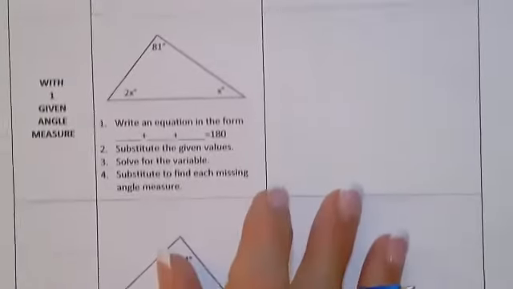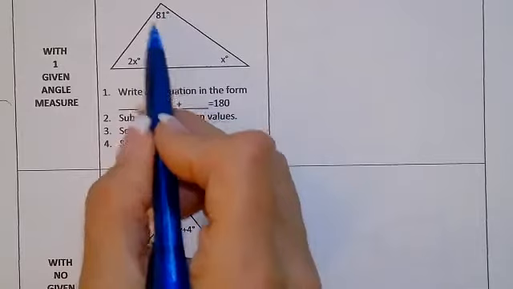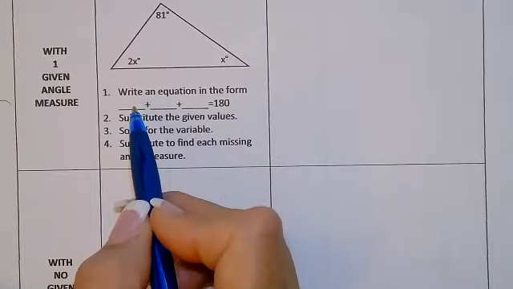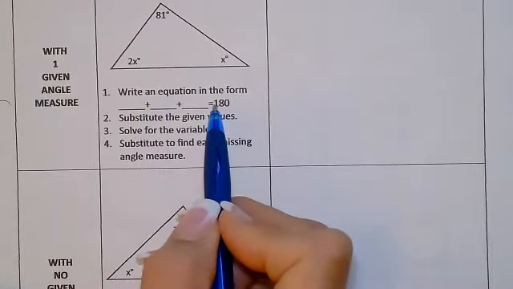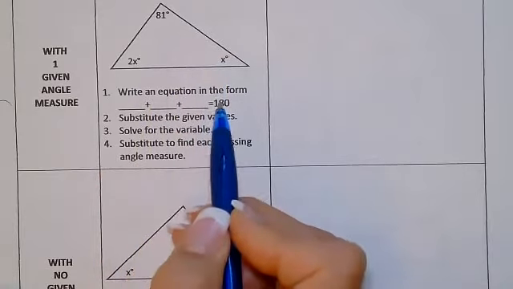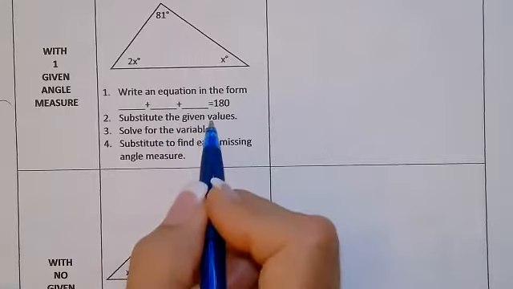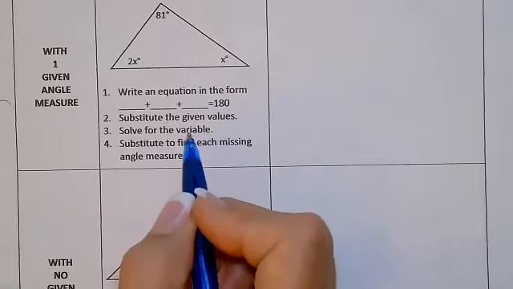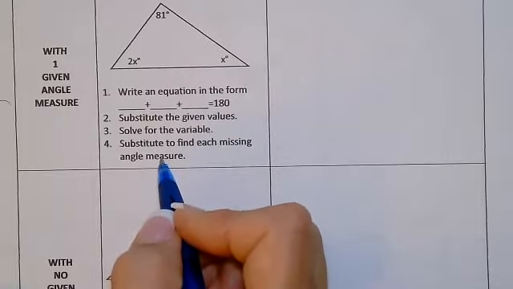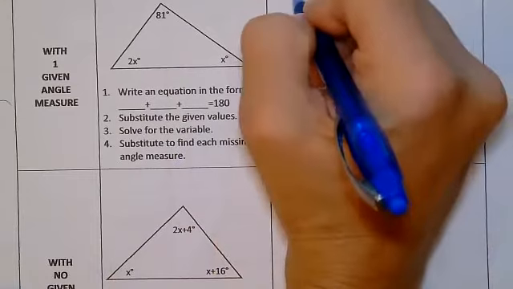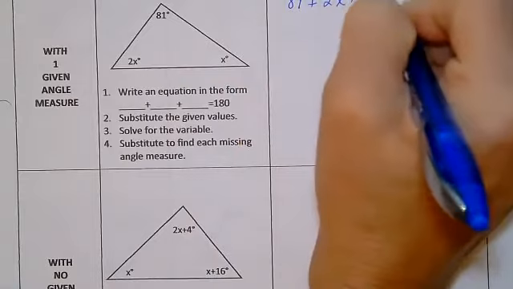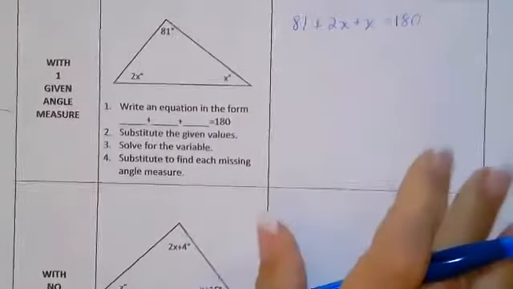Okay, this next example, they've only given us 1 angle measure. So we're going to write an equation in the form blank plus blank plus blank equals 180. The 3 different angles added together equal 180. Substitute the given values, solve for the variable, and then substitute to find each missing angle measure. So we're going to add 81 plus 2x plus x equals 180 degrees.